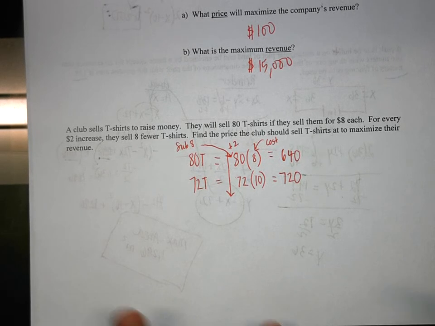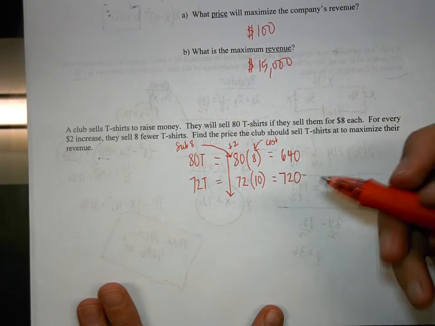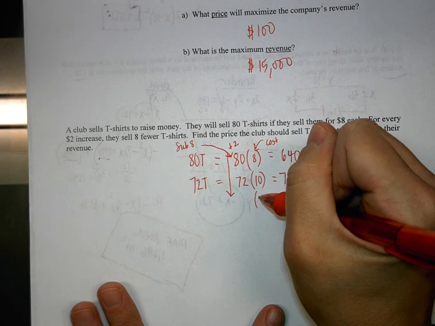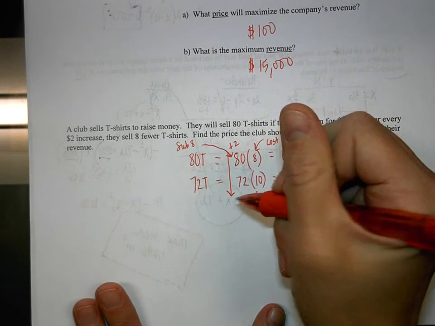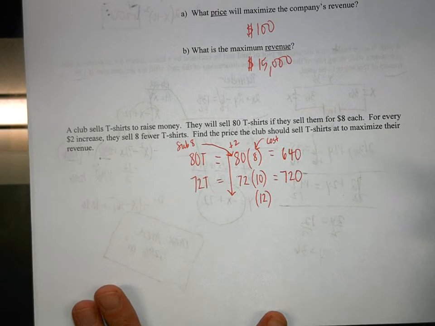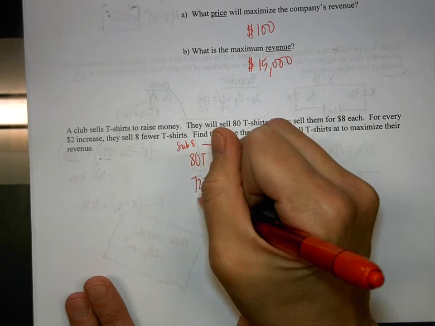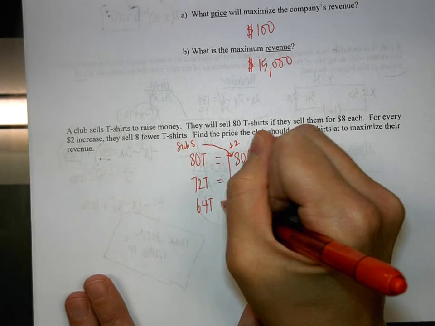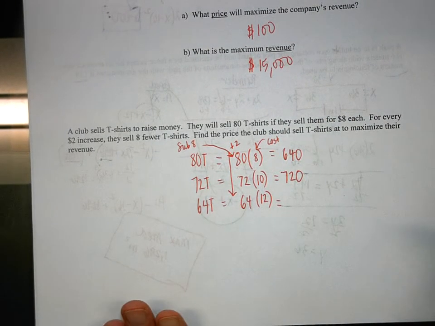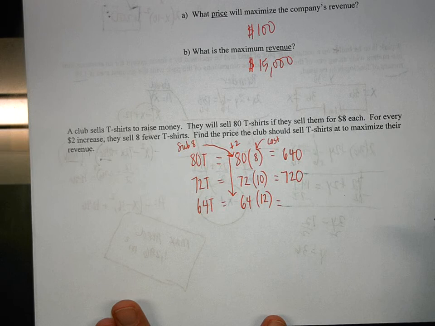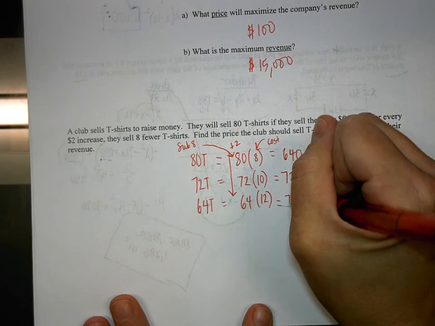Okay, so let's do the next one. So again, if I add $2 more, this is now going to be $12, but again, 8 fewer t-shirts, and so 72 minus 8 is 64. So I'm going to sell 64 t-shirts, and 64 times 12 is 768.